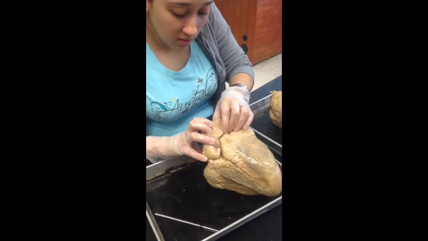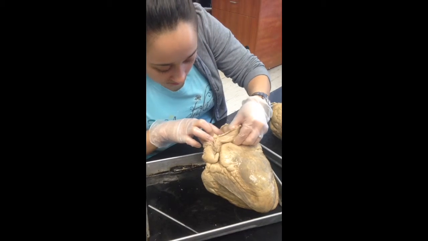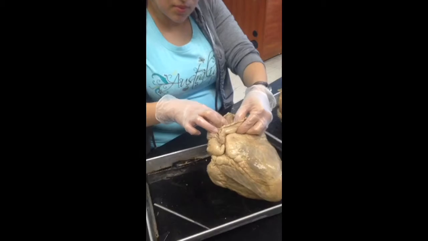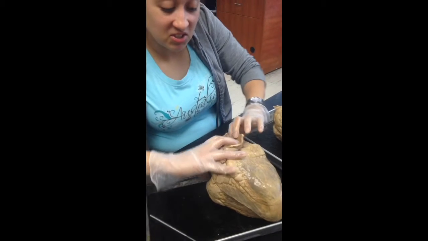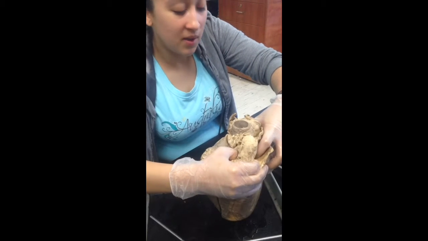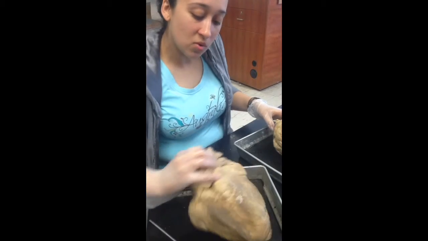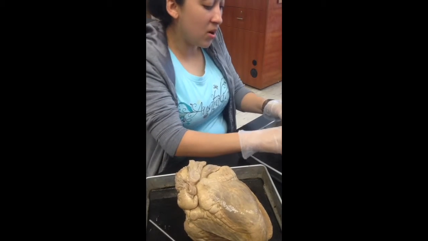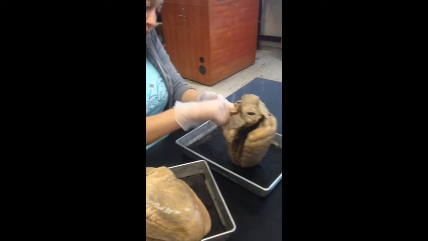So this one's open. Let me see. I want to say it might be this little part. Since it's open, it's hard to tell because I've never actually seen it. This is my first time seeing it cut. But it may be within this little area. If you feel it, you can feel how there's a little indentation. But the coronary sinus is within that area, and that's going to dump the blood from the heart back into the right atrium.